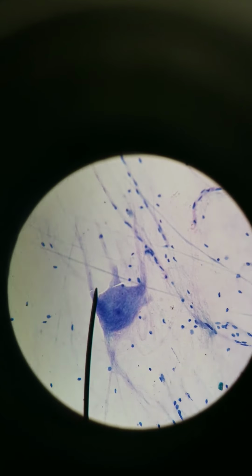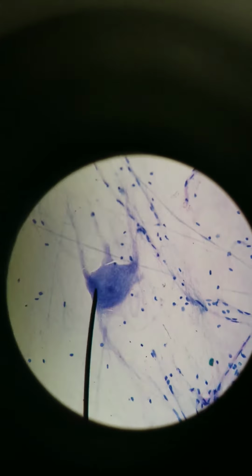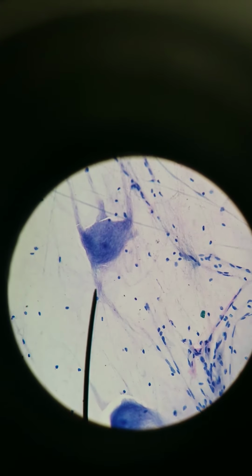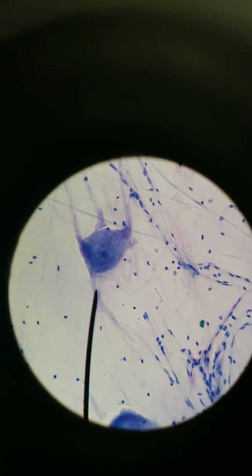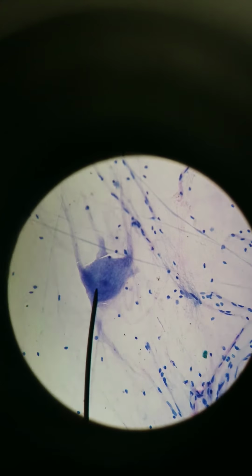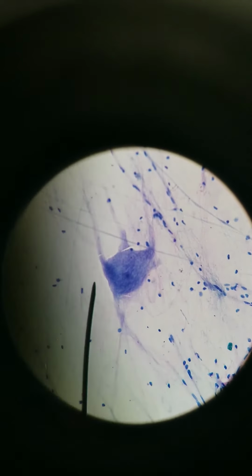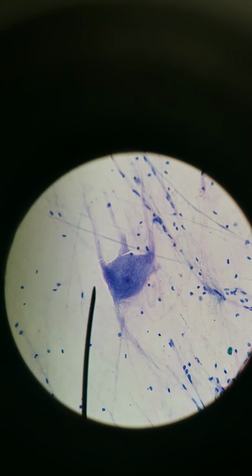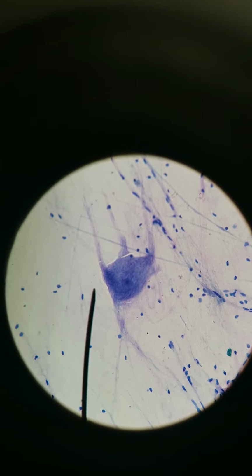So you can see one dendrite here, here's another, and then usually one major axon, which can branch a little bit more later on, but usually one major axon. So once again, a multipolar neuron: several dendrites, lots of branched dendrites, and usually one major axon.